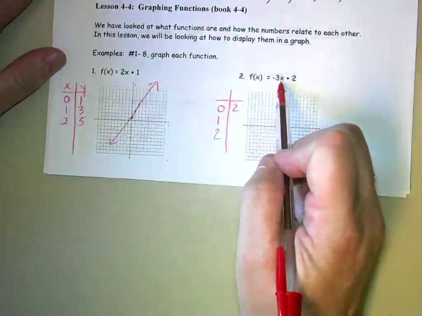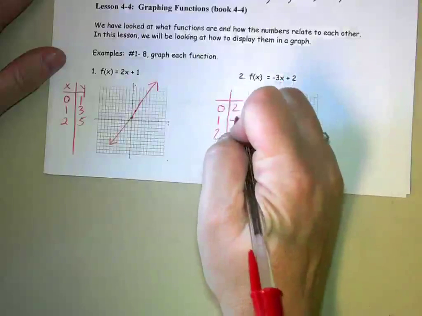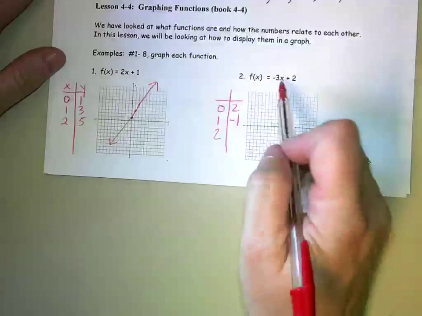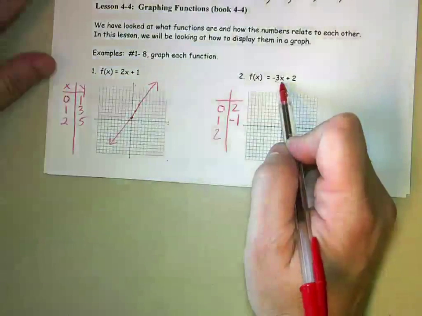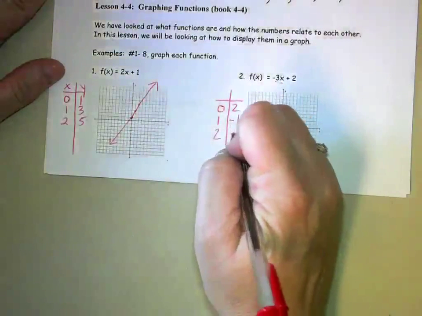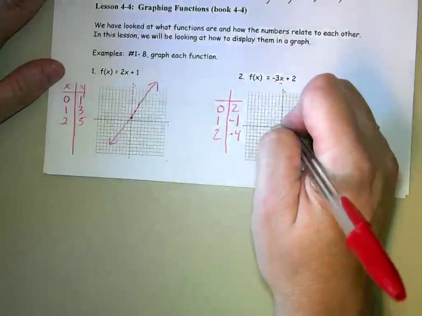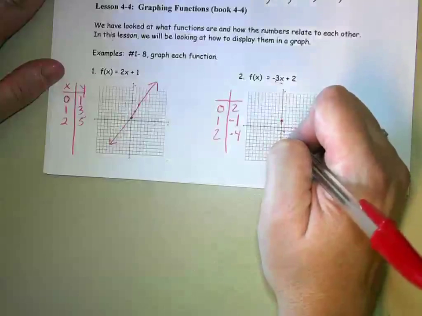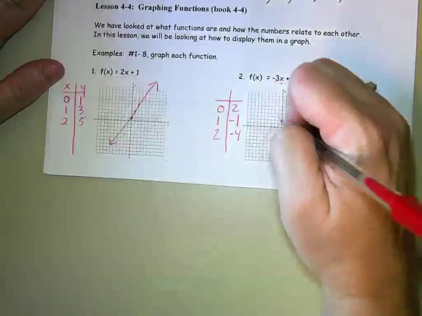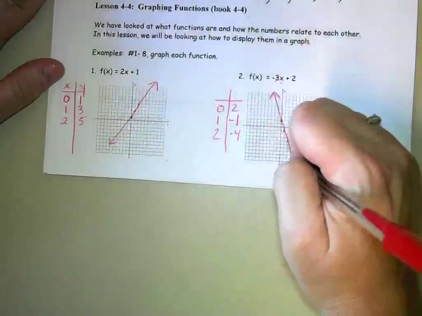Negative 3 times 1 is negative 3, plus 2 is negative 1, and negative 3 times 2 is negative 6, plus 2 is negative 4. So we can graph 0, 2, 1, negative 1, and 2, negative 4. And your graph looks like that.